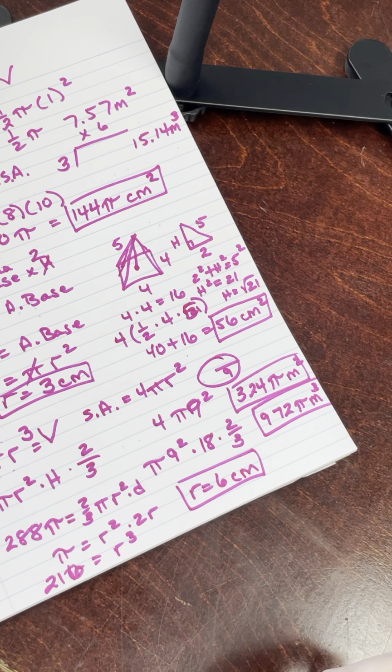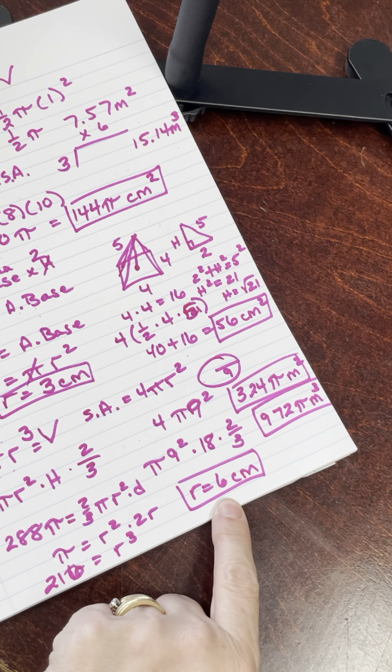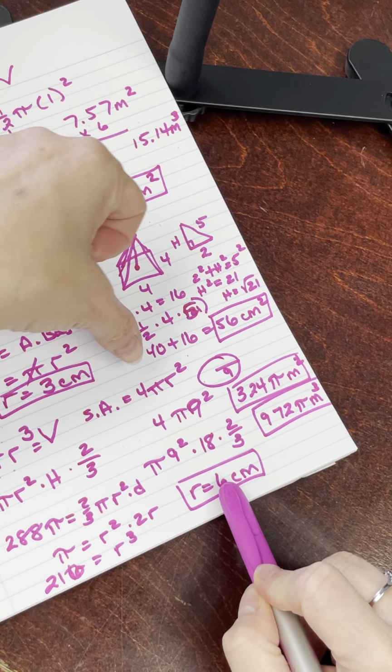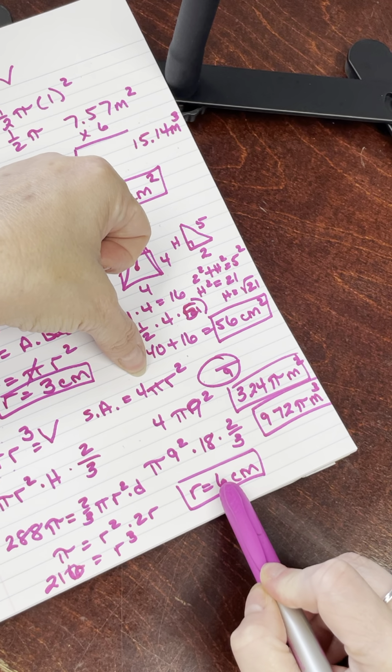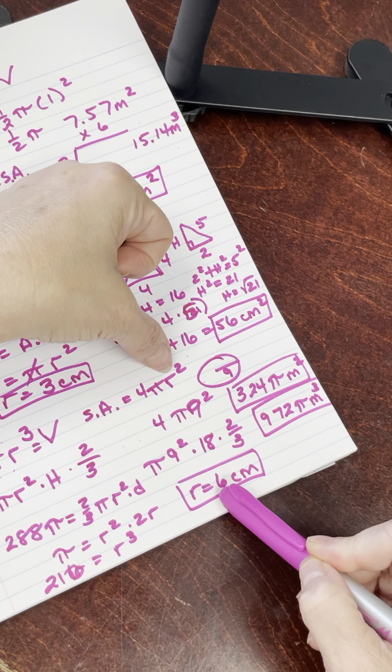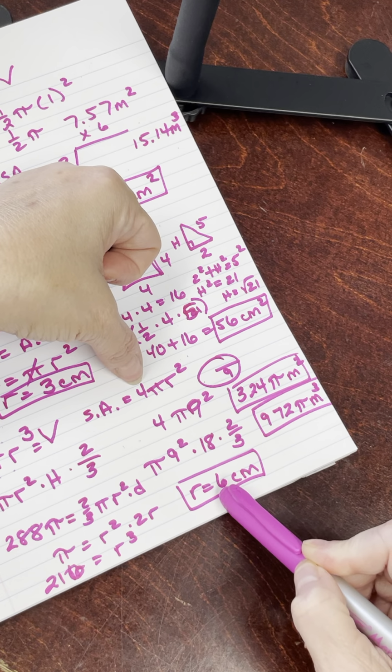Oh, wait, I just didn't know. Wait a second. This is not the final answer because it said find the surface area of the sphere. Once I know the radius, I then need to use the surface area formula. So I need to do 6 squared, 36, times 4.